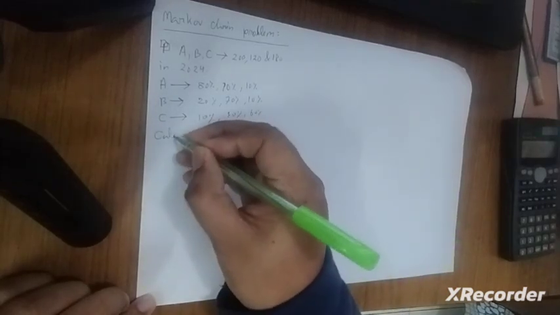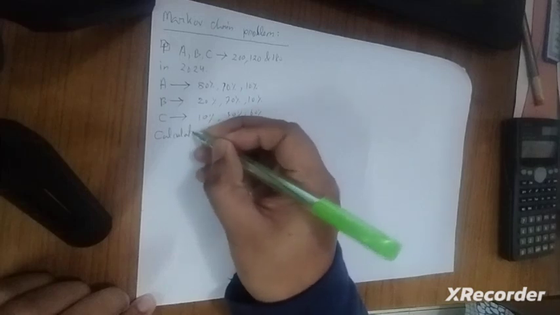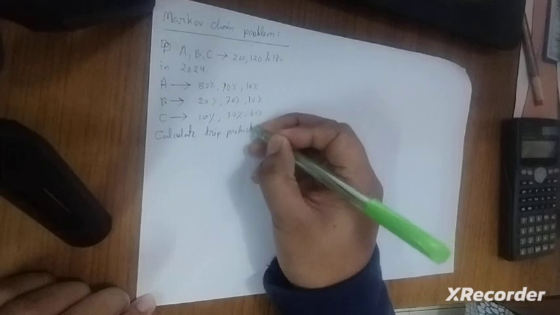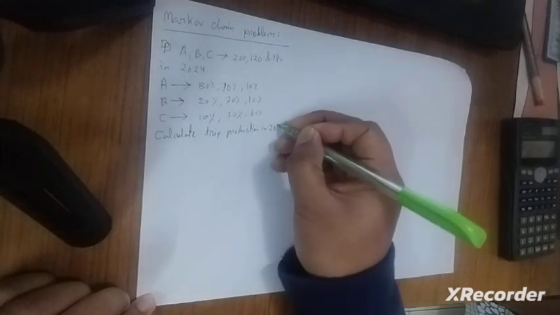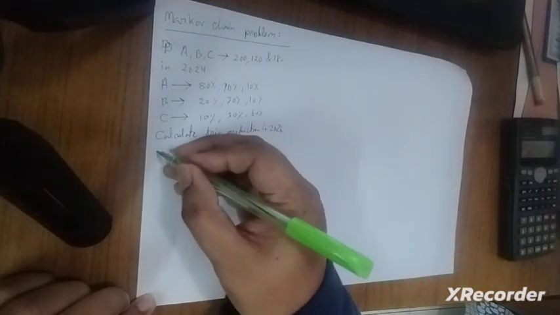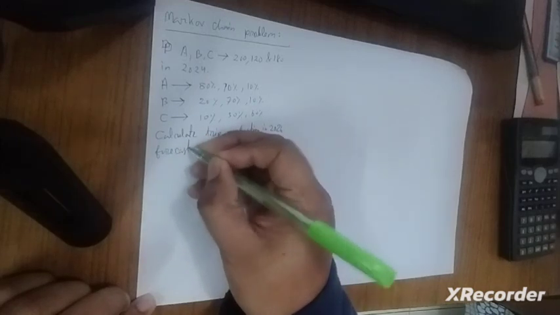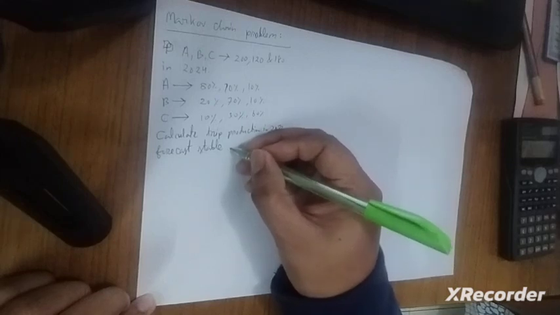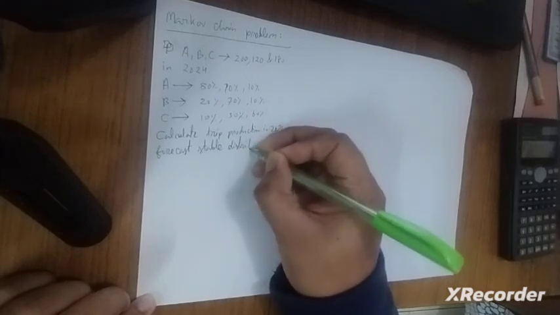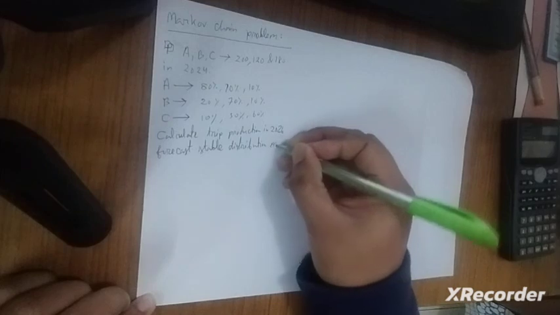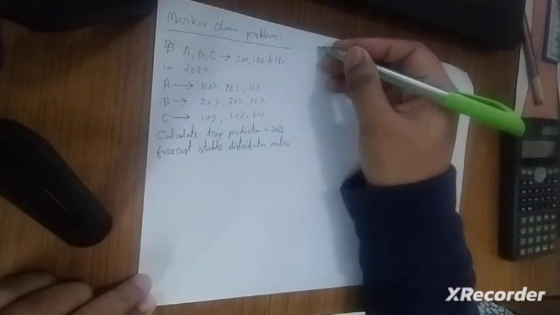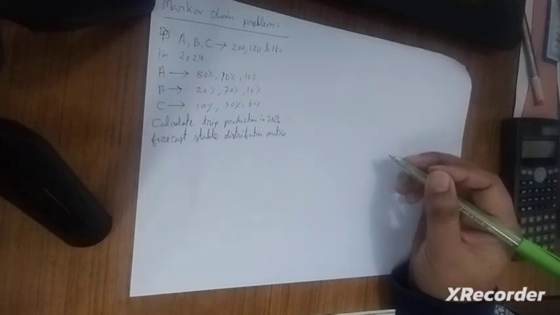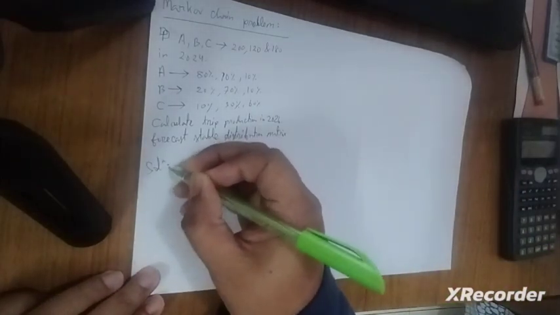We have to calculate trip production two years after, that is 2026, and also forecast the stable distribution matrix. And this is the problem we have to solve. So firstly, let's see how to solve this problem using Markov chain.